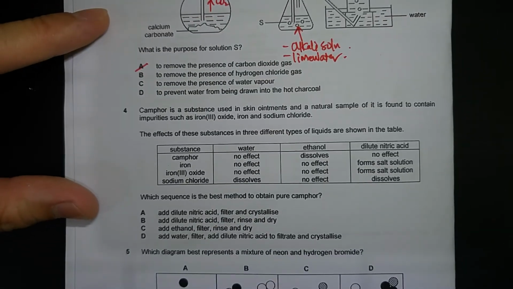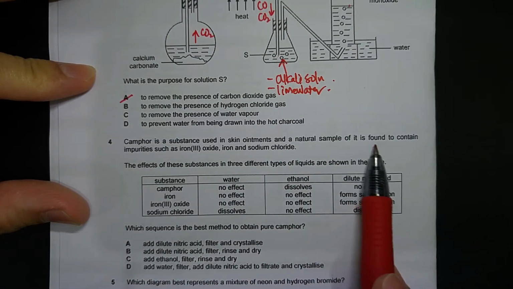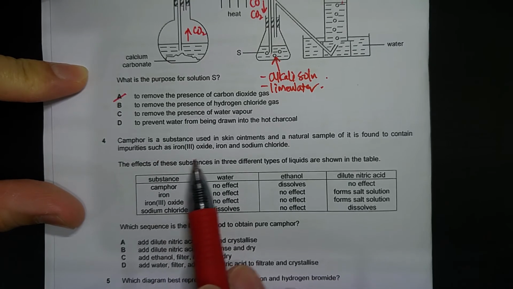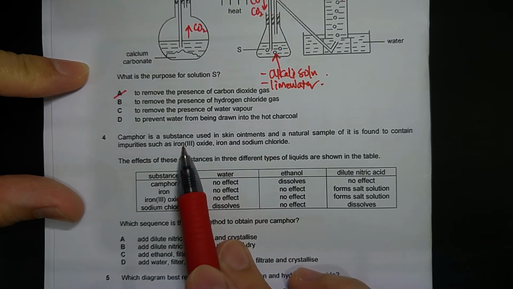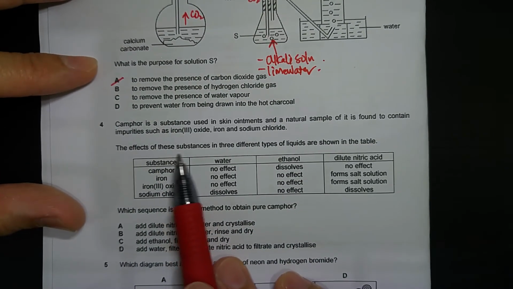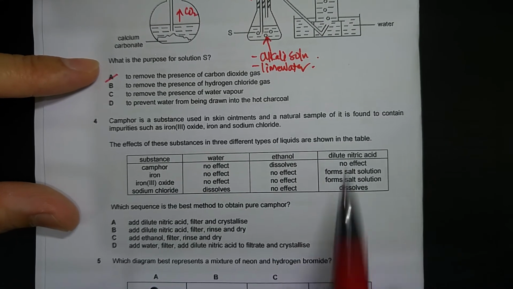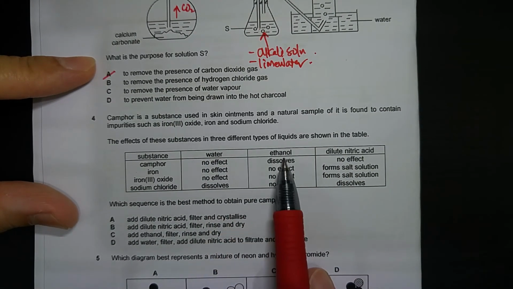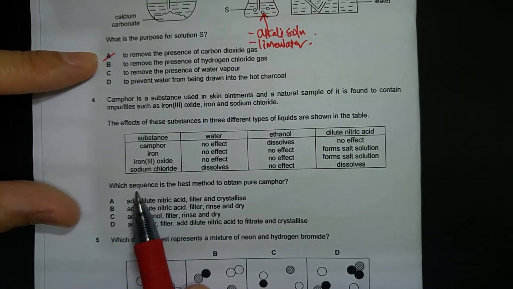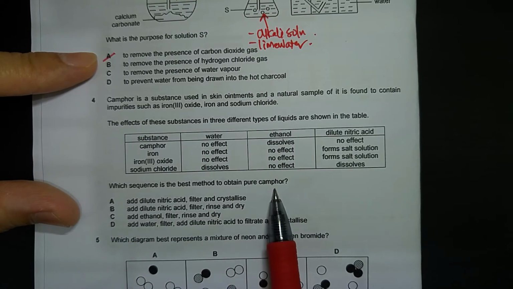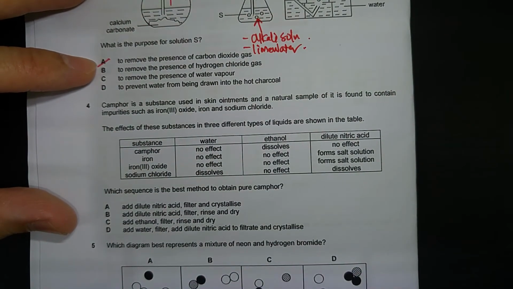Okay, number 4, camphor is a substance used in skin ointments, and a natural sample of it is found to contain impurities such as iron 3 oxide, iron and sodium chloride. So you have these 4 substances. The effects of these substances in 3 different types of liquids are shown in the table. So you have water, ethanol and dilute nitric acid. Which is the best method to obtain the camphor?